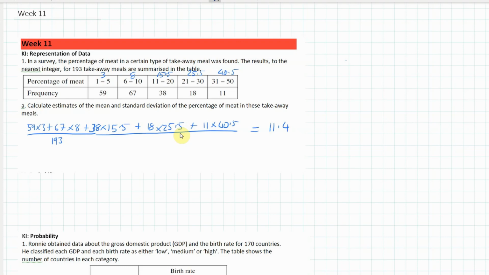Now the standard deviation is going to equal the square root of the sum of x squared f over n, minus the mean squared. Now we probably want to chuck in our x squared f, so I'll add an extra column. I know this is a bit messy. I'll add it straight under here.